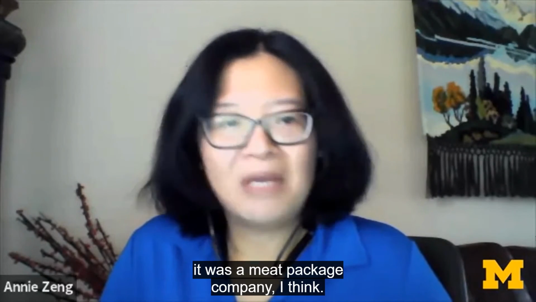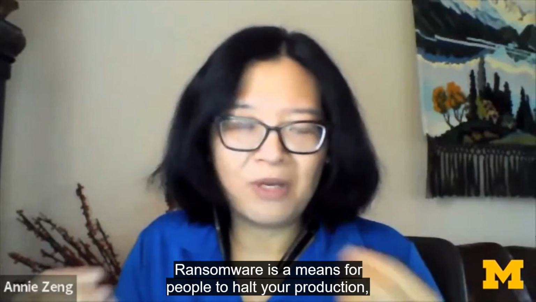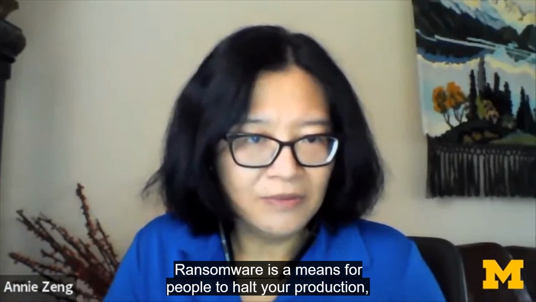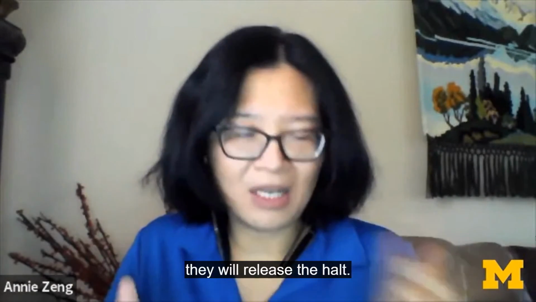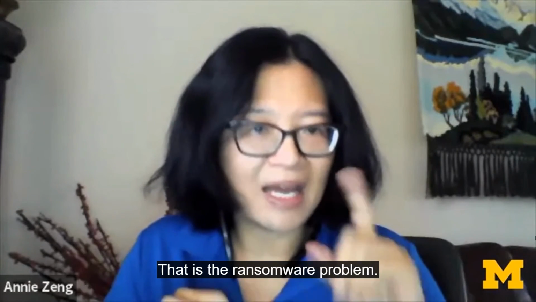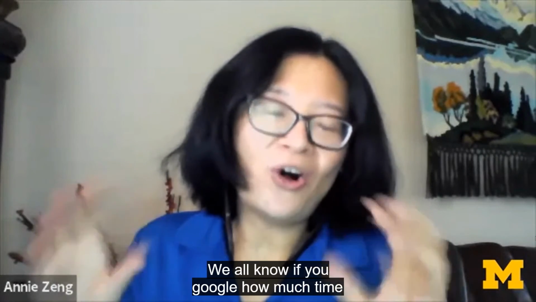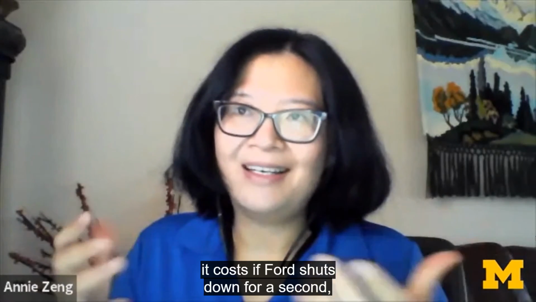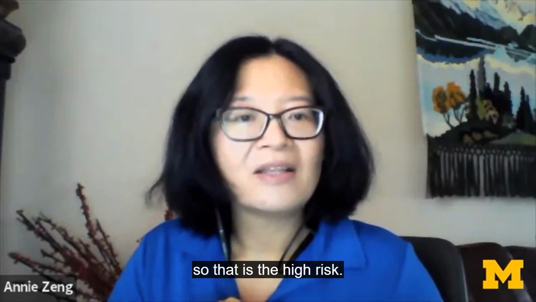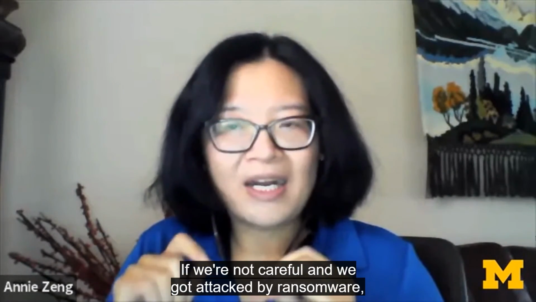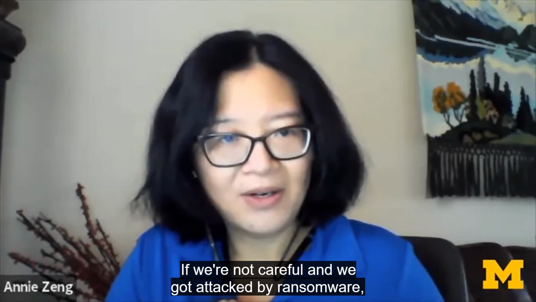Ransomware is a means for people to halt your production, halt your operation, in return for money. If you give them money, they will release the halt, right? That is the ransomware problem. So we all know, if you Google how much it costs if a line shuts down for a second, that is the high risk. If we are not careful and we get attacked by ransomware, that risk is huge. And it's really realistic.